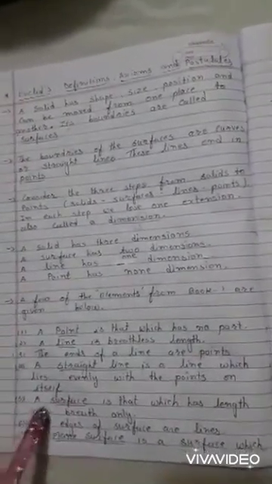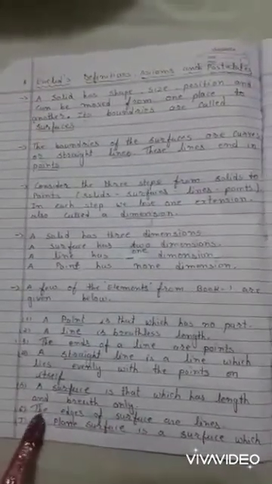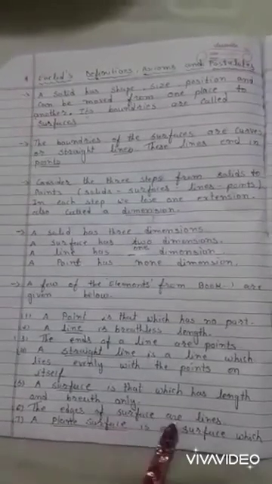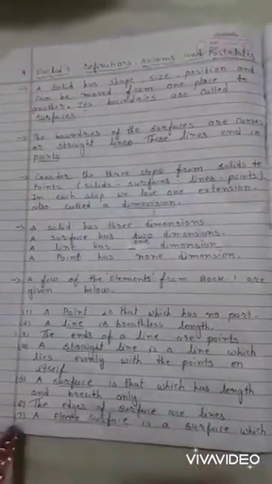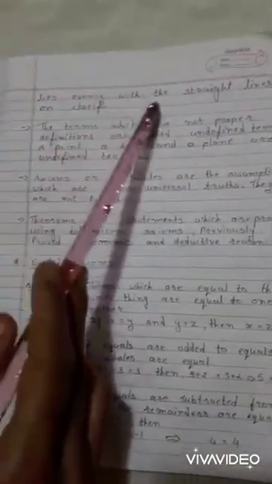Fifth, a surface is that which has length and breadth only. Sixth, the edges of a surface are lines. Seventh, a plane surface is a surface which lies evenly with the straight lines on itself.